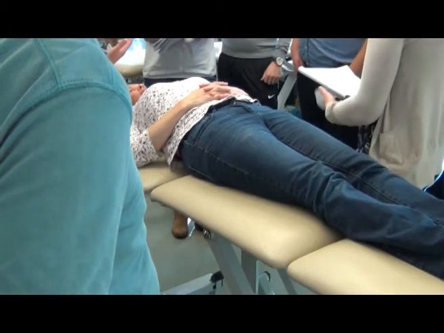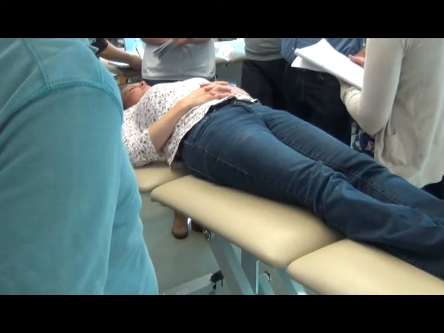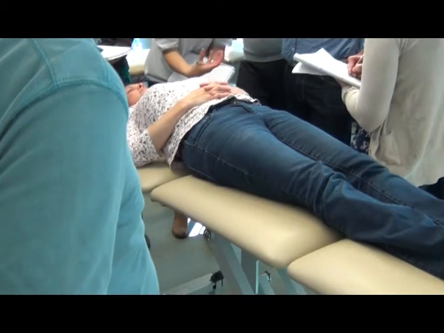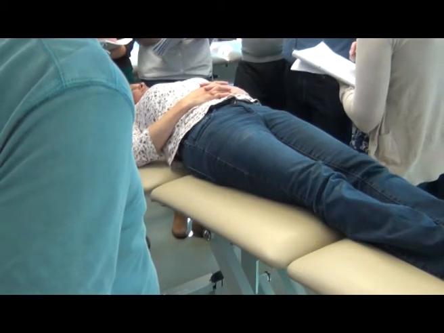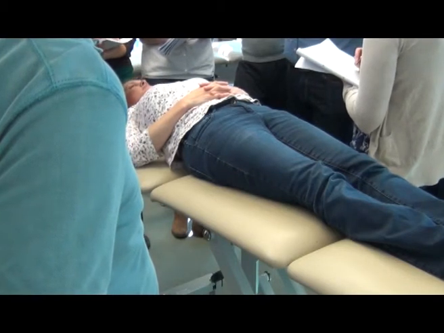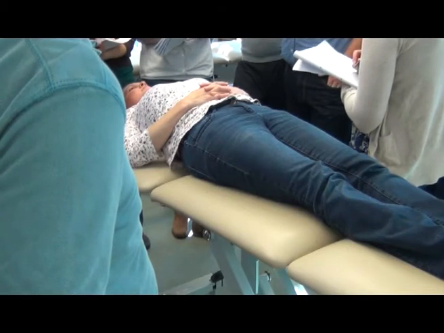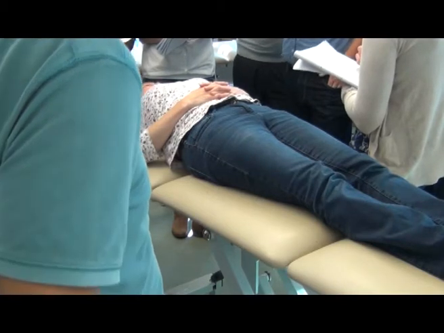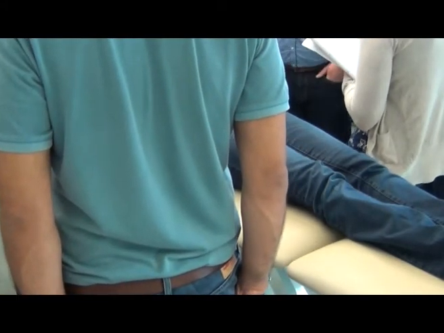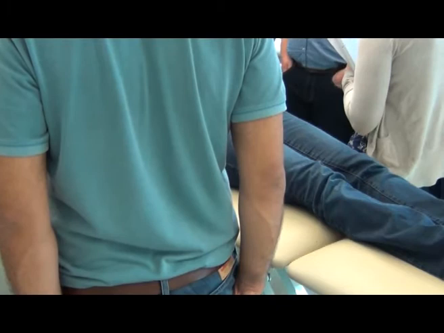Okay. Basically, what I'm going to do is I'm just going to support C2 best I can in this position. I'm trying to get around the arch of C2. There you go, so just supporting that. And then what I'm going to do now is I'm just going to side flex. You have to be careful not to rotate.